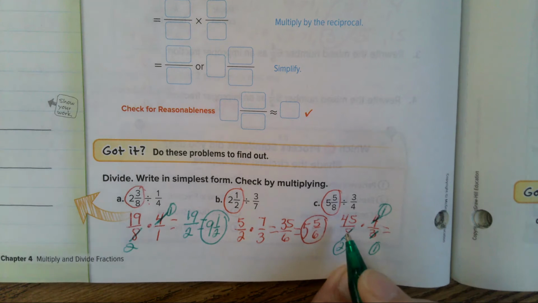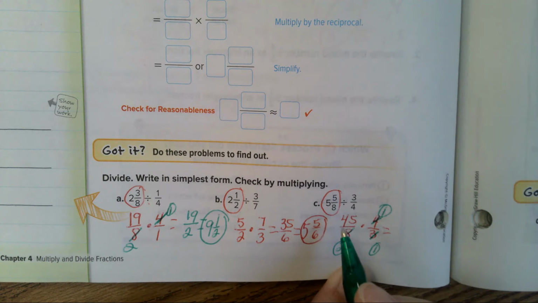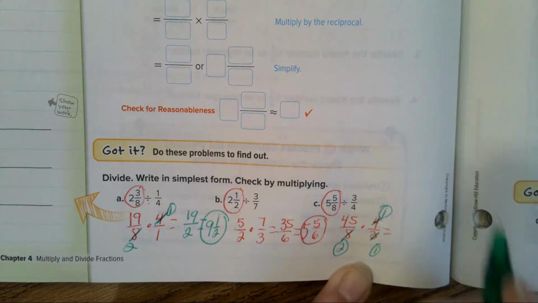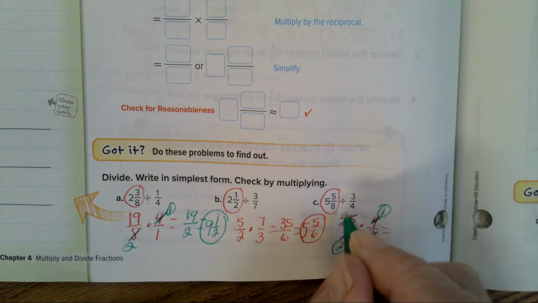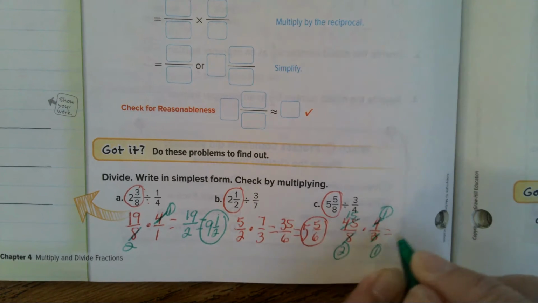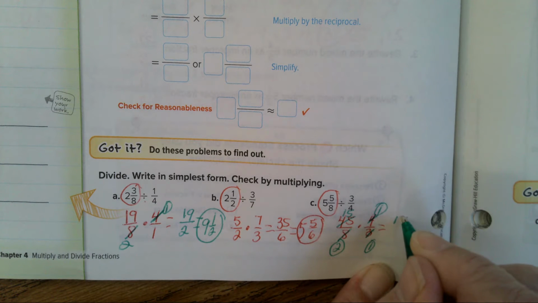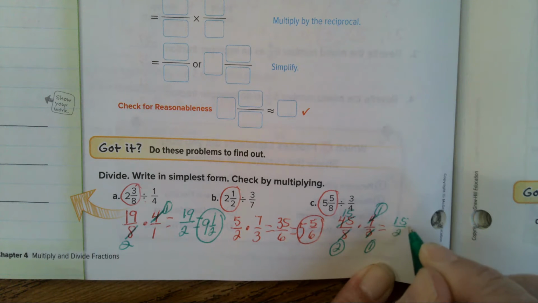Have I taught you the shortcut on 3's? If you add the numbers together, you get 9. Does 3 divide 9? Yeah, 3 would divide that number. It works. It really does. So 3 goes into 45 15 times. 15 times 1 is 15. 2 times 1 is 2.